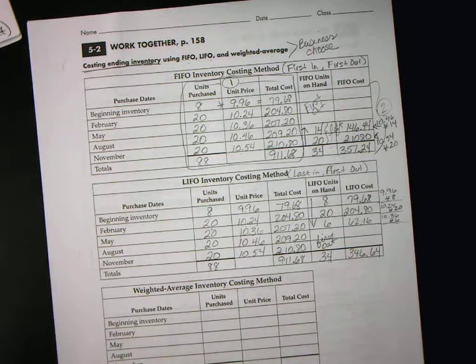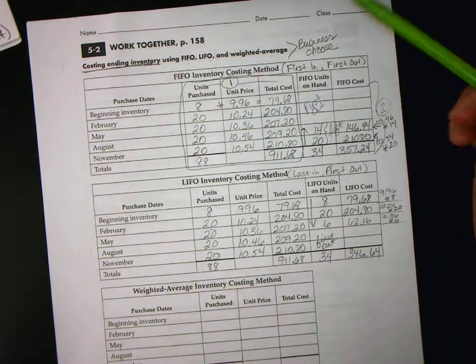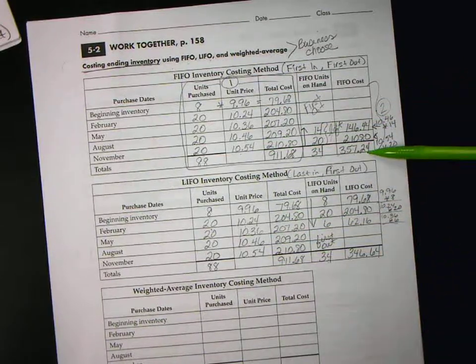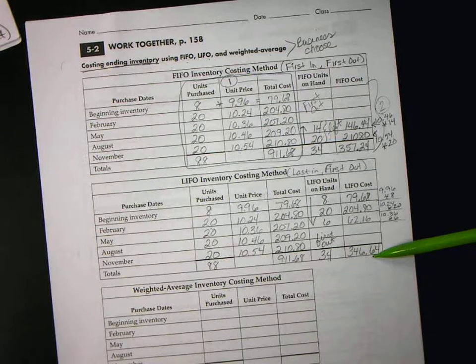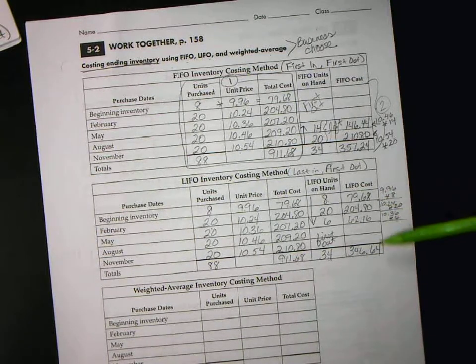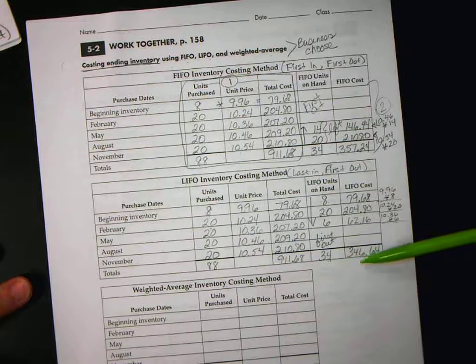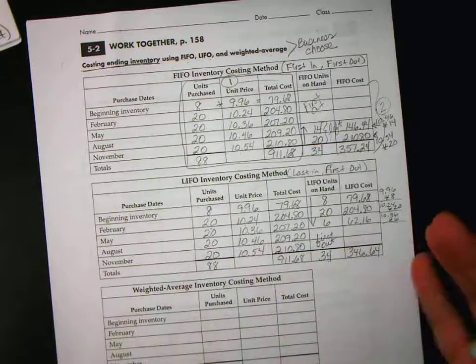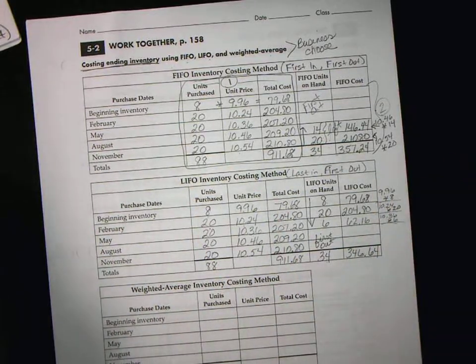Now at this point I want to show you something, because what I want you to notice here is that we have basically increasing prices. When we have increasing prices, which of these two gives you a lower ending inventory? This one does, during increasing prices. This can make a difference in everything that we've done, because once we find this number, it affects our gross profit, it affects our net income. Our net income affects how much tax we pay.